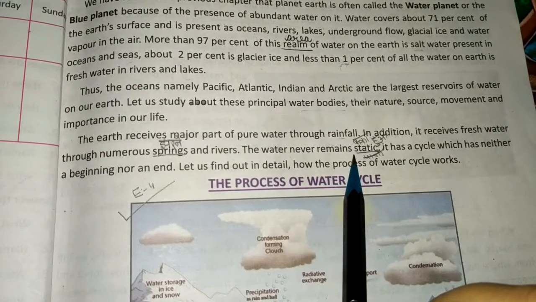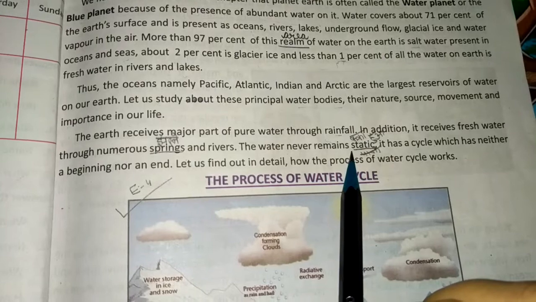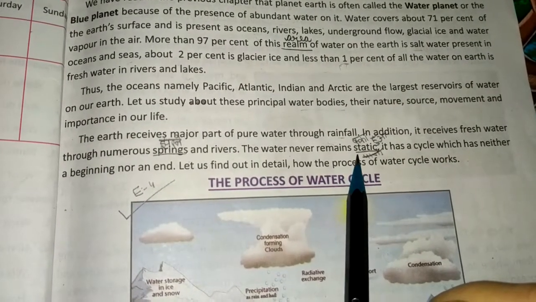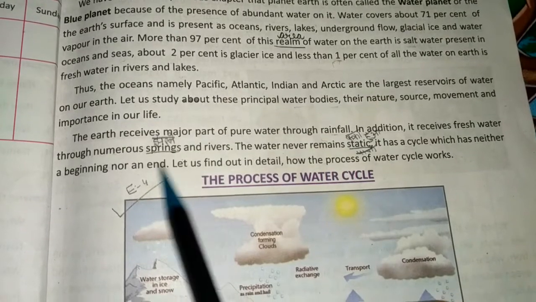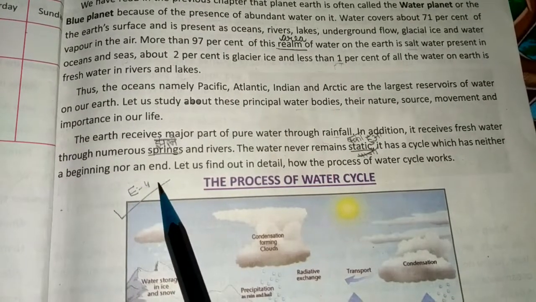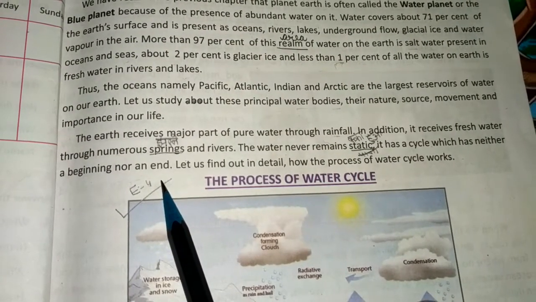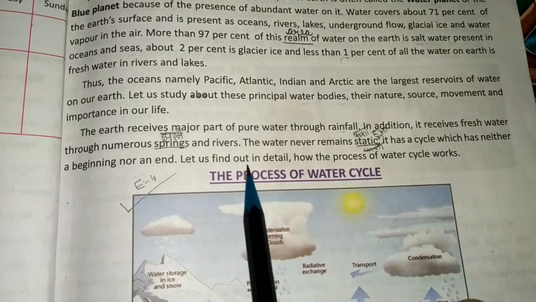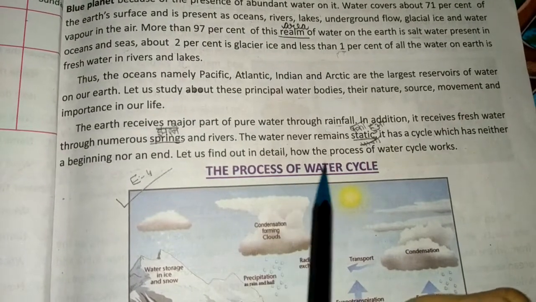Static means in one form or in one place. It has a cycle which has neither a beginning nor an end. We don't know how water starts or how it ends. Let us find out in detail how the process of water cycle works.